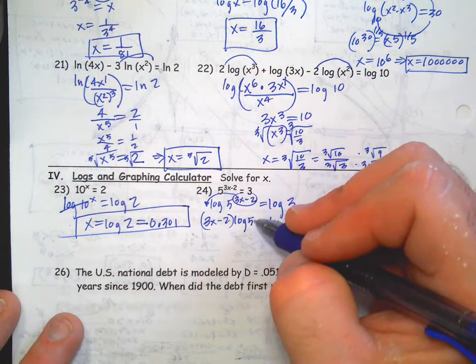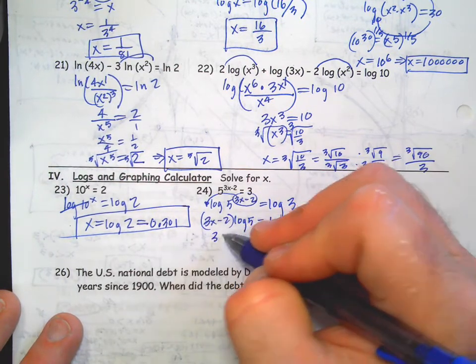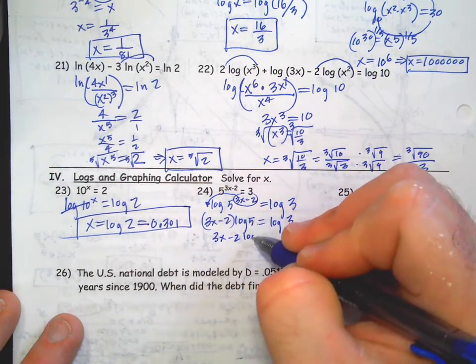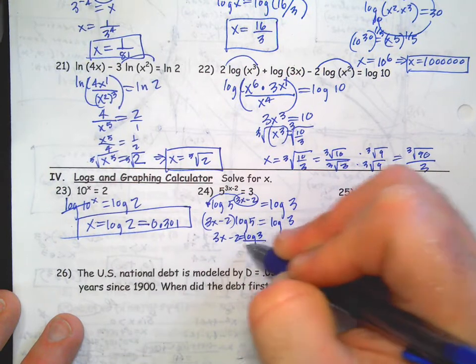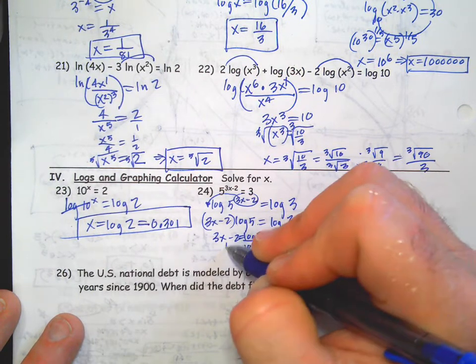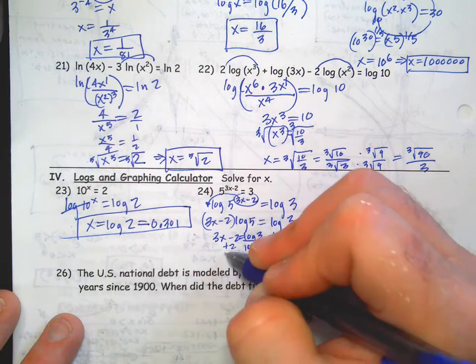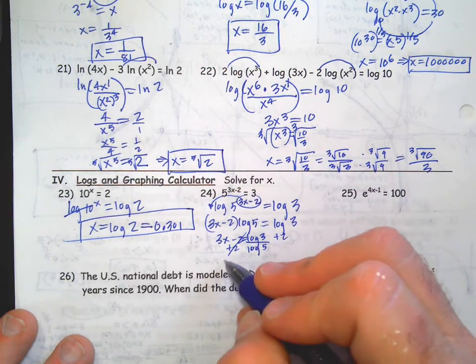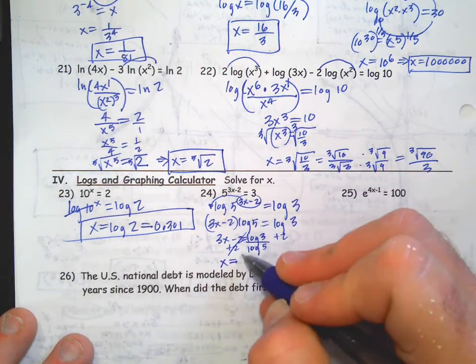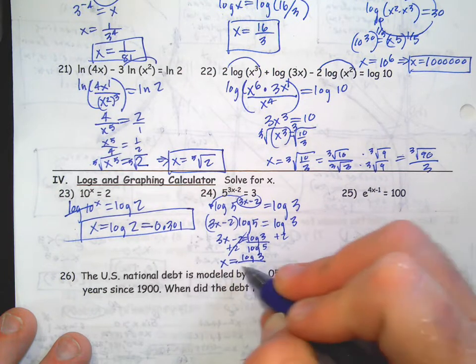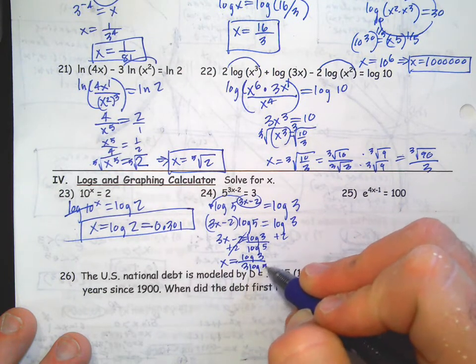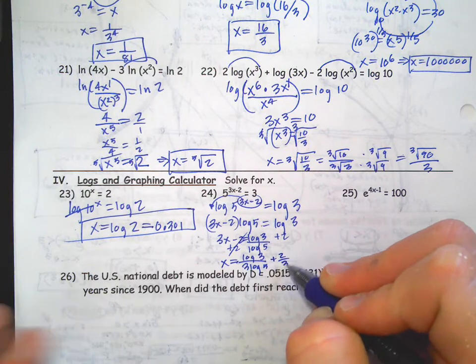We could divide the log 5 to the other side, and then add 2, and then divide by 3. So that would be x equals log 3 over 3 log 5 plus 2/3.